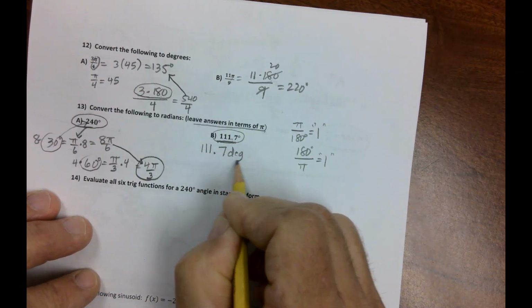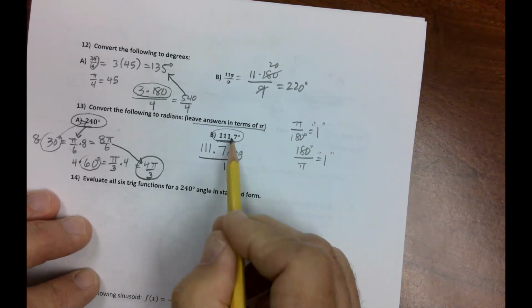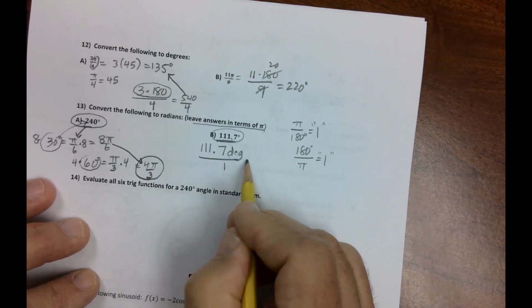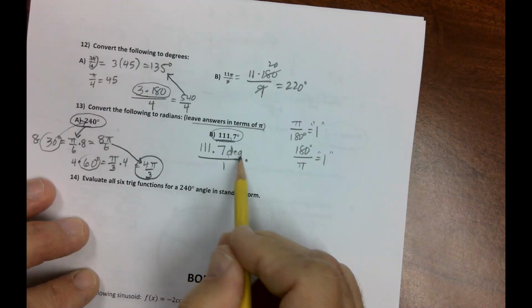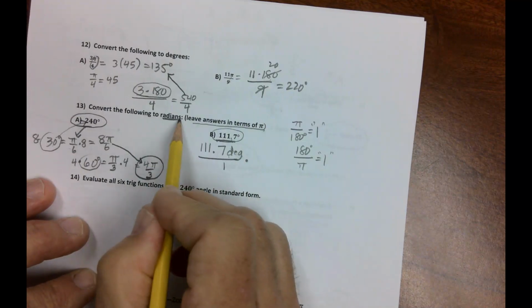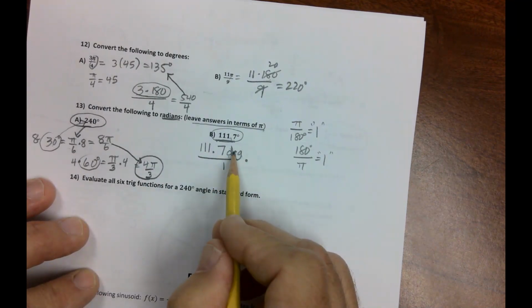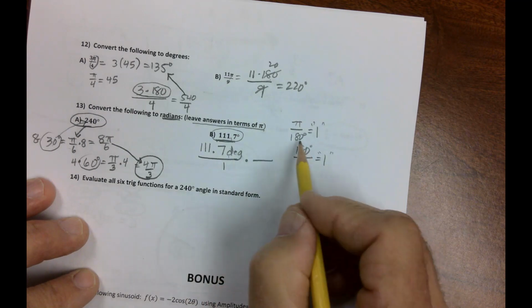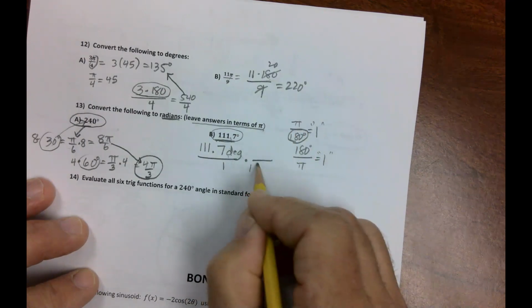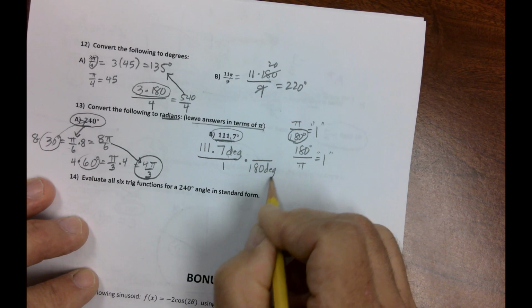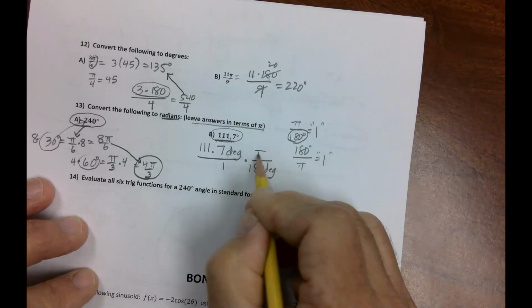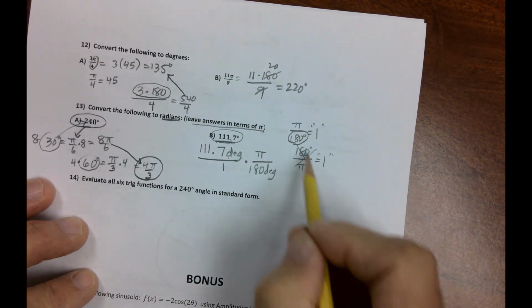111.7 degrees over 1. That's this, written like this. I want my degrees to cancel because I want radians. I don't want degrees, so I want my degrees to cancel. So what I want is my degrees, 180 degrees in the bottom with pi on the top. I don't want this one. I want this one.